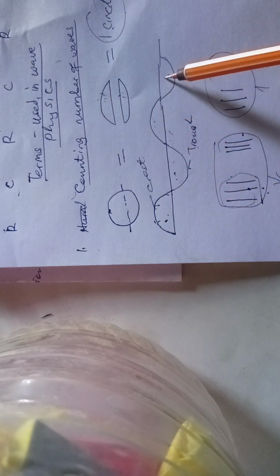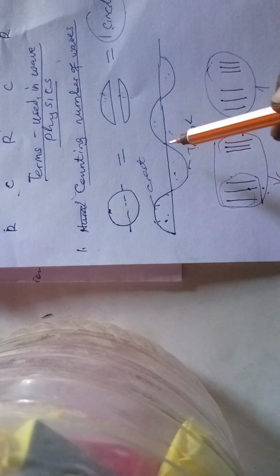Again, a semicircle and a semicircle give me another wave. So here we are forming wave 1, 2. Here we have two complete waves. Even here we have two complete waves. That is very important because everything will be based on the number of complete waves. I'll give you an exercise, so you can pause the video and try to solve this one.